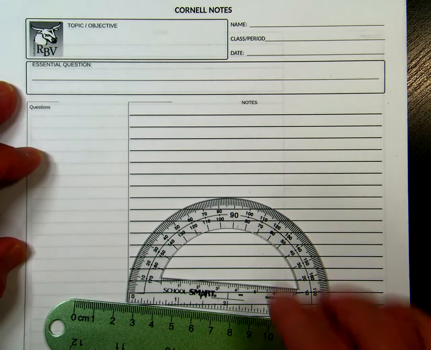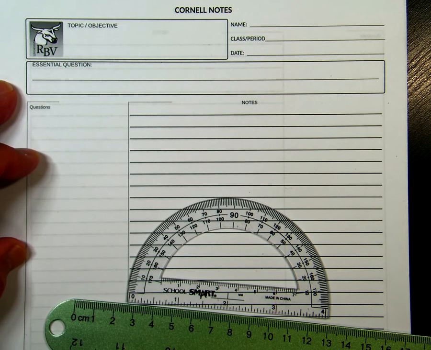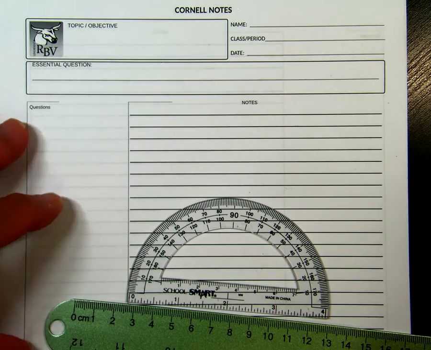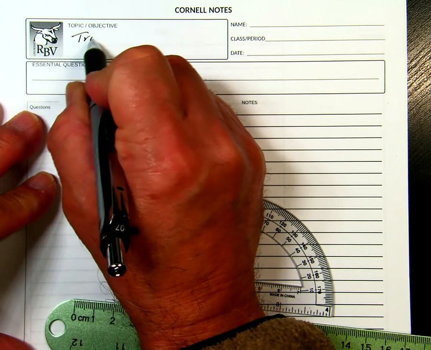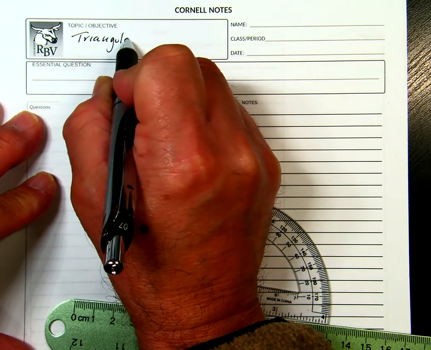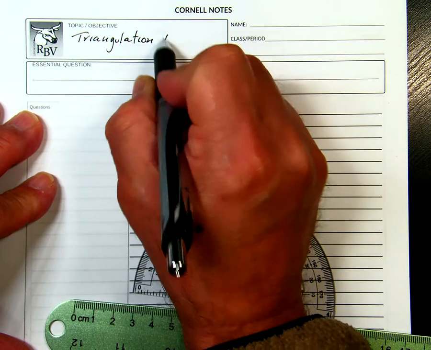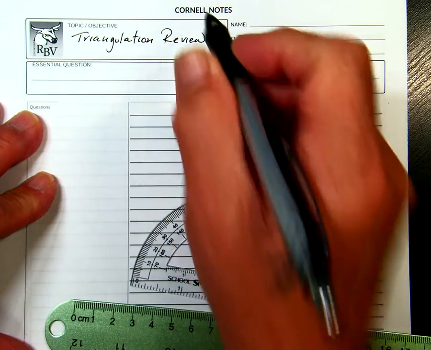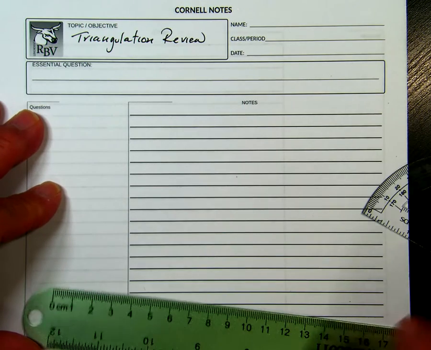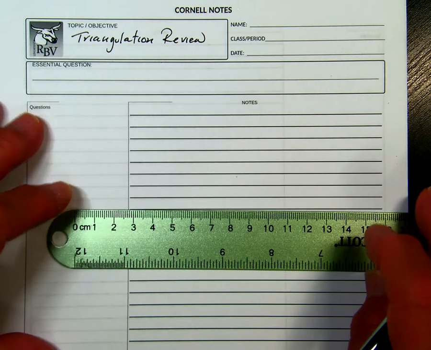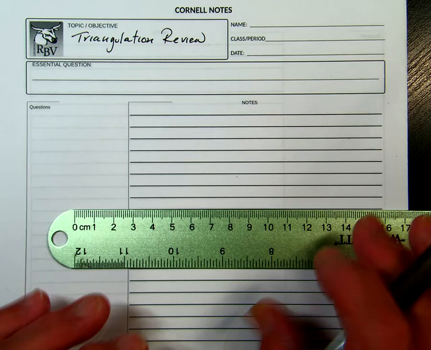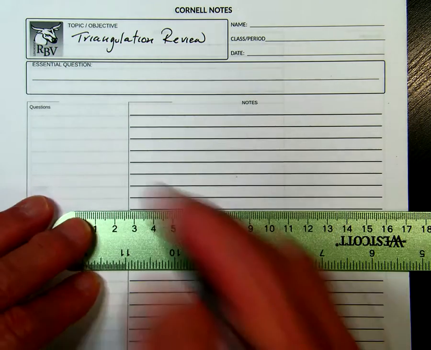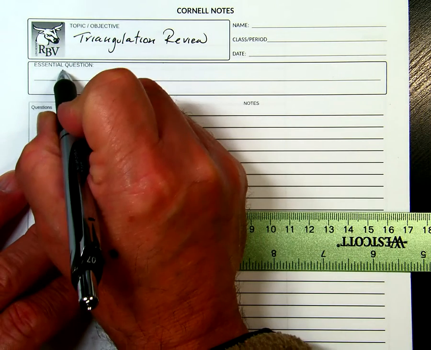Just wanted to do a quick review of triangulation, as we learned that as the basis to finding star distances. So let's do this: triangulation review. And let's take the problem that we had in the quiz and figure out how to do this properly on paper.